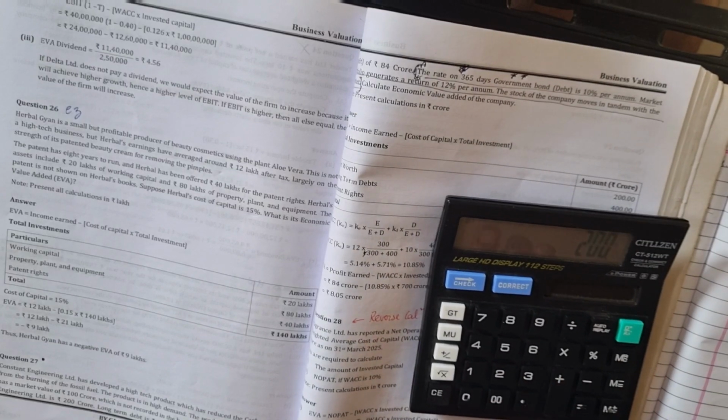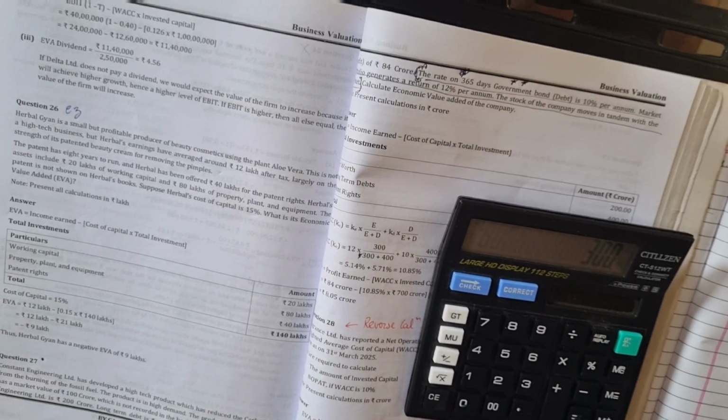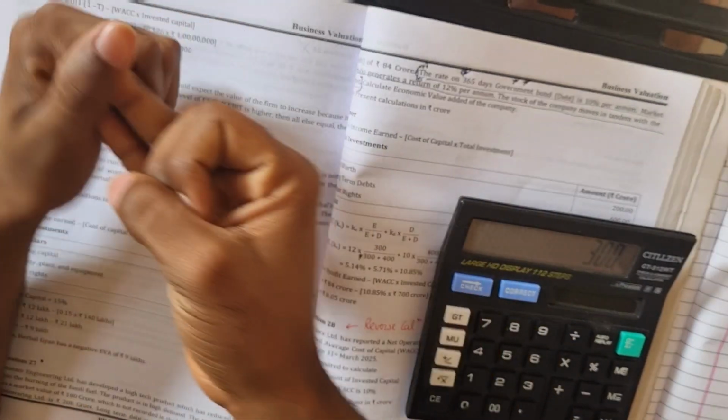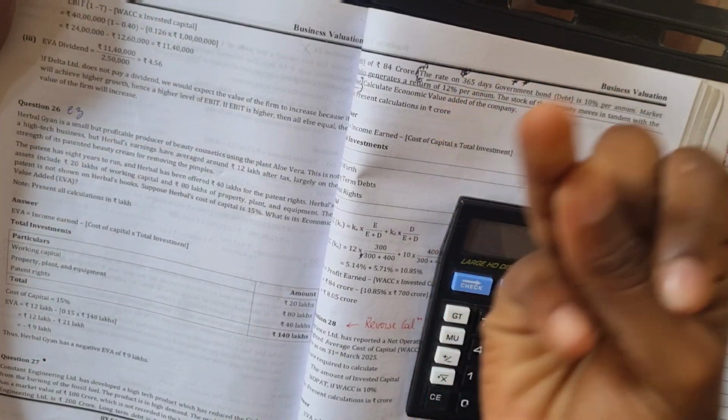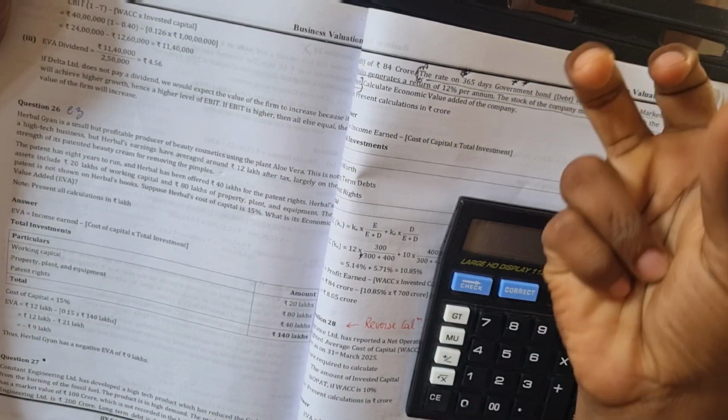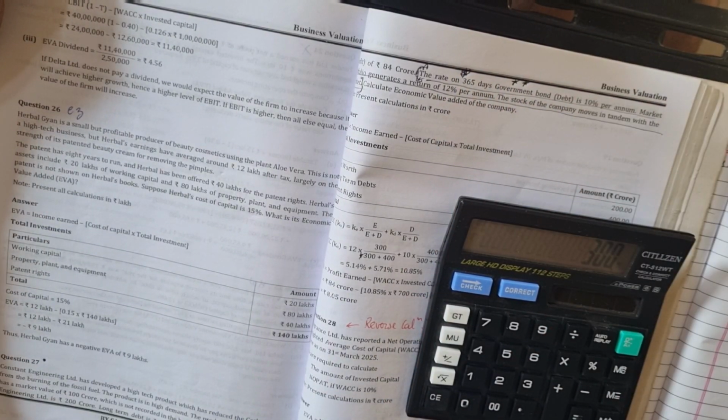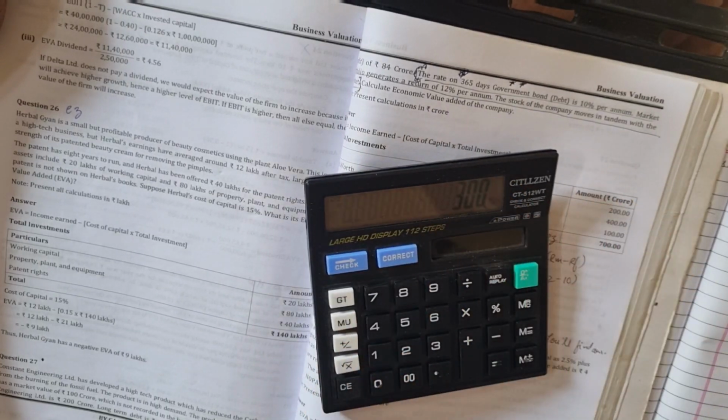So 200 crores plus 100. So what we used to do, total assets minus total liabilities, which gives your net worth or your book value, or your net worth plus your patented value, right? Your intangible assets will get total invested value. Okay, this is my total invested value.